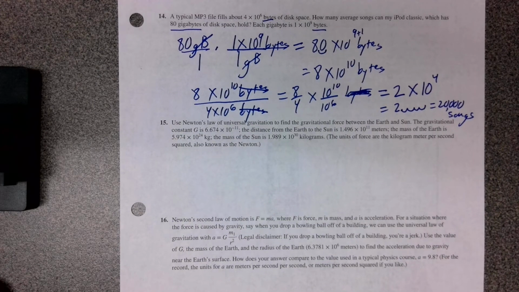It says use Newton's law of universal gravitation to find the gravitational force between the Earth and Sun. The gravitational constant G is 6.674 times 10 to the negative 11. The distance from the Earth to the Sun is 1.496 times 10 to the 11th meters.